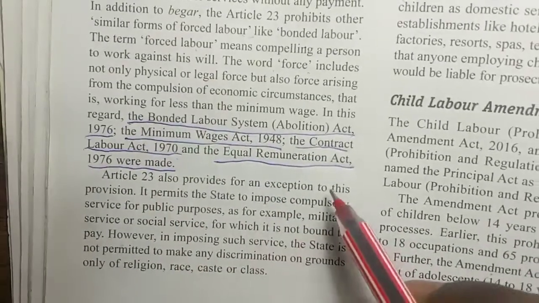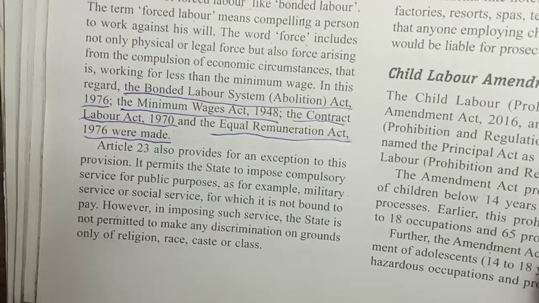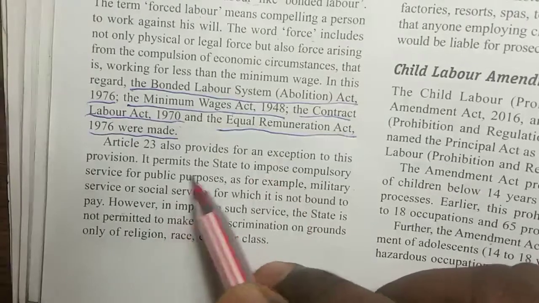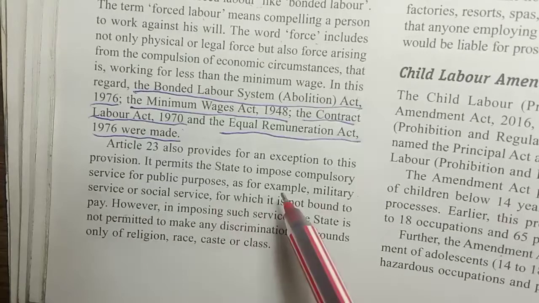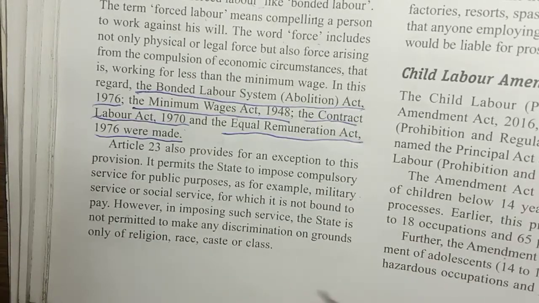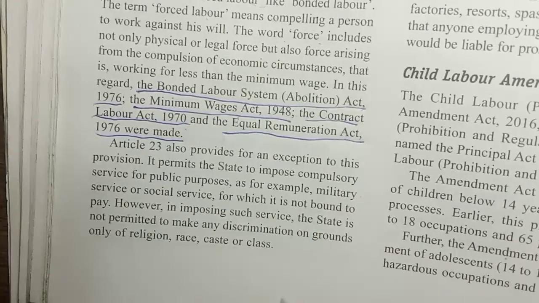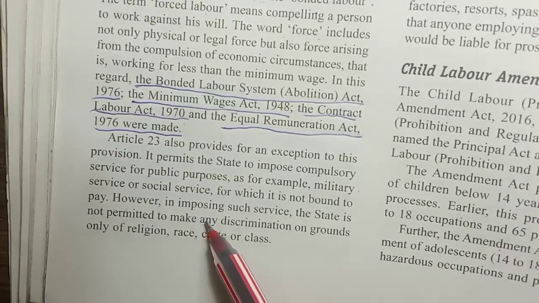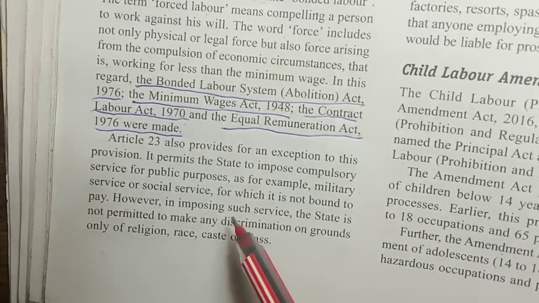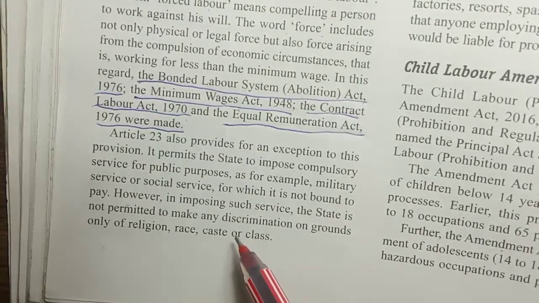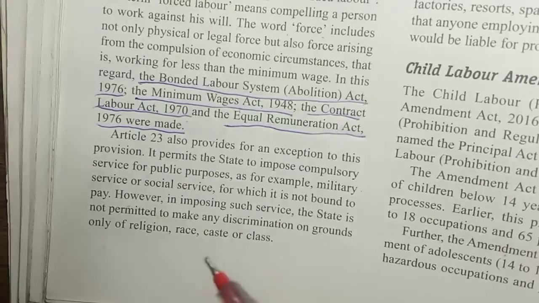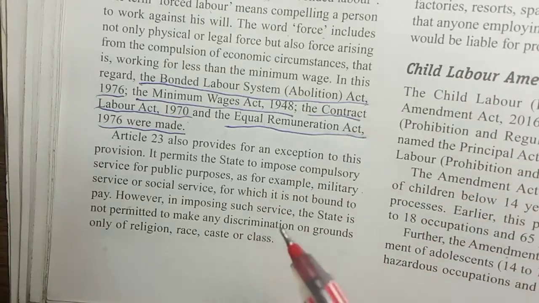Article 23 provides for an exception to this provision. This is the protection against forced labor, but Article 23 also has a few exceptions. It permits the state to impose compulsory service for public purposes, for example military service or social service, for which it is not bound to pay. It means that if the state wants, there can be compulsory service for public purposes or any social service done by the military or other government employees. It depends on the state whether they want it or not. If military, police, or armed forces will not do social service, then who will? So it comes under the power of the state, and it is the exception to Article 23.